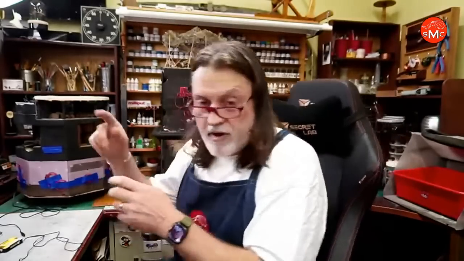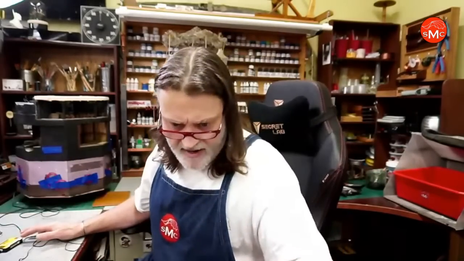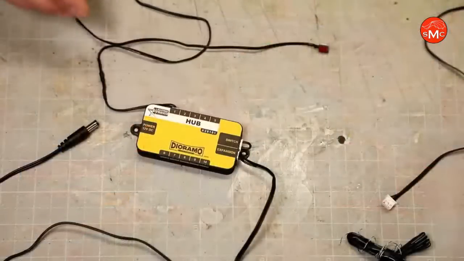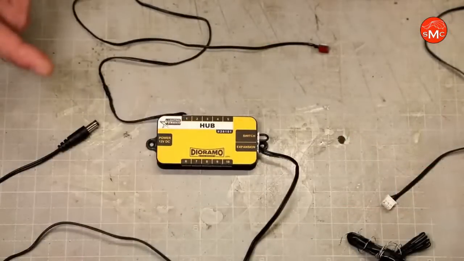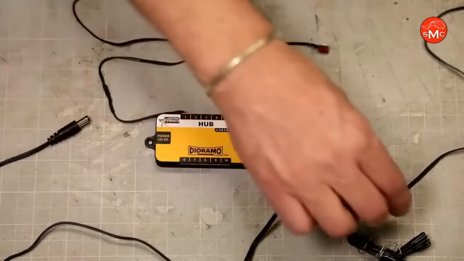Okay, so I'm going to go back to this, and I do want to show you how to set the circuit up because it's real simple, and I want you to have a good grasp of it. So what I was going to do here is I unplugged it because I want to put a switch in.